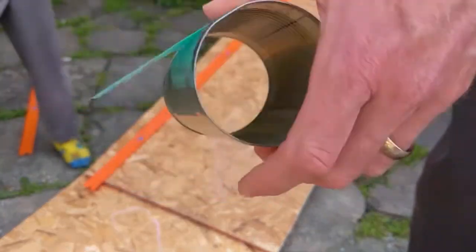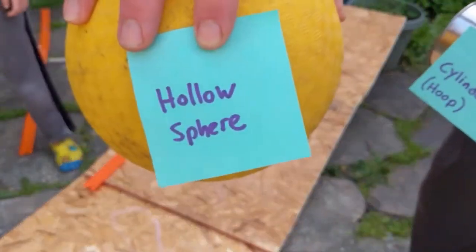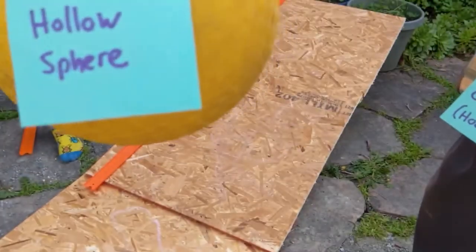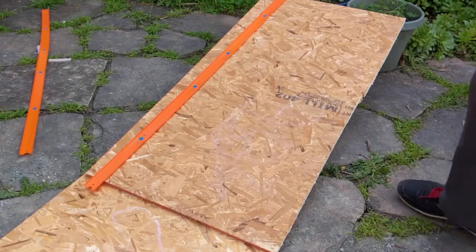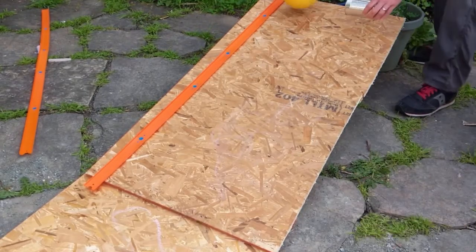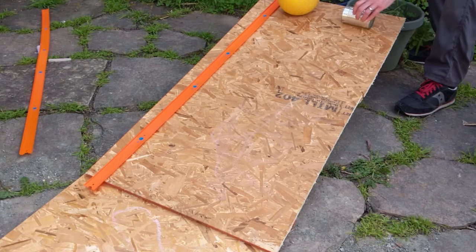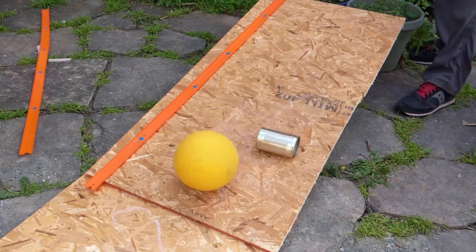Cylinder versus a hollow sphere. So this is a hollow sphere. Cylinder versus hollow sphere. You think hollow sphere? Yay, hollow sphere. Ready? 3, 2, 1. Yay, I knew it.